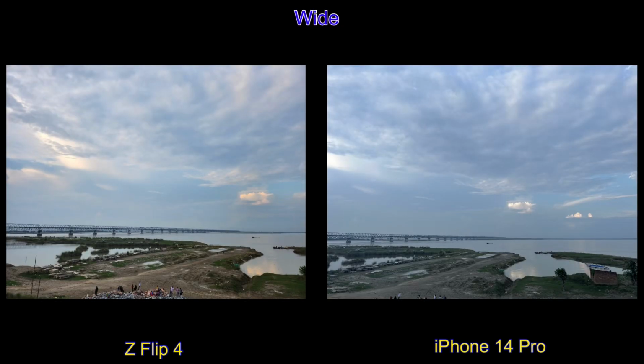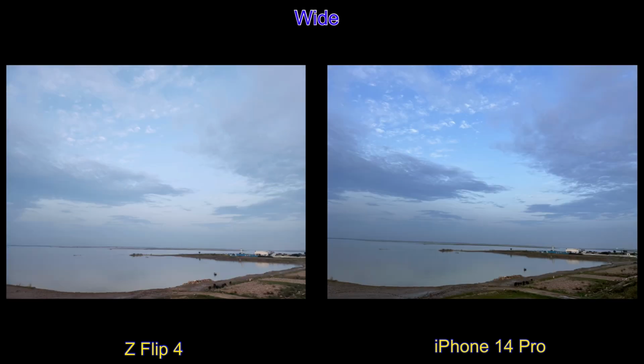Now let's directly jump to the photo samples and more video samples as well to see which phone is better. Alright, so starting first with the daylight shots and scenery shots, I can totally say that the iPhone 14 Pro has a bluish tint in this image, whereas Z Flip 4 is more balanced overall in this photo as well. So because the overall white balance and the color accuracy is better in Z Flip 4, I will definitely go with Z Flip 4 in these two photos.